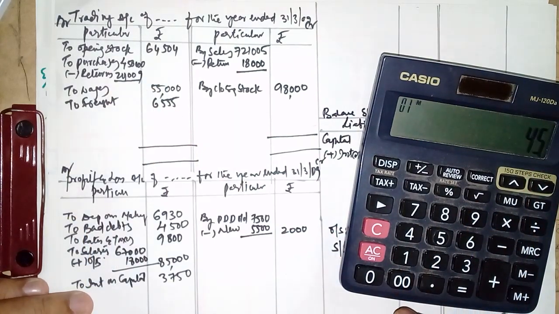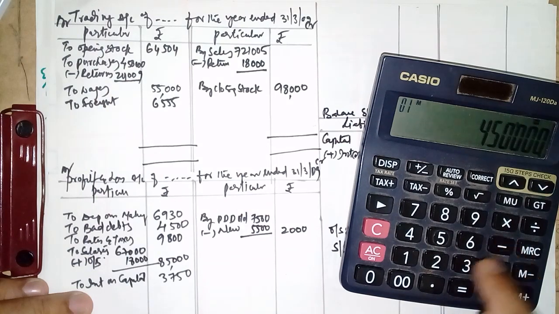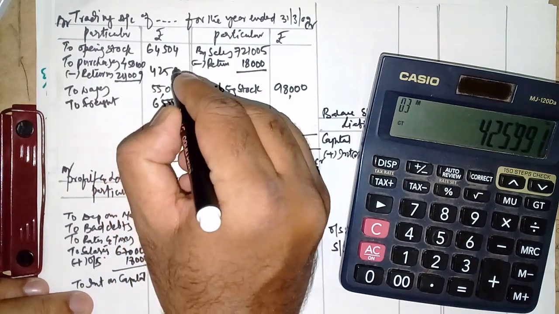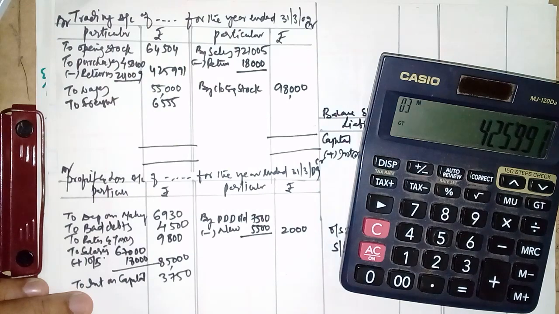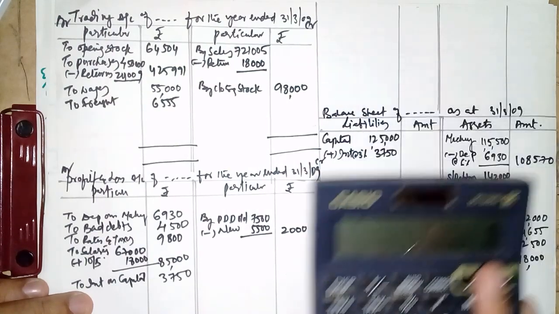4,50,000. Is it visible? I hope it is visible for you people, right? 4,50,000 minus returns, that is 24,009. We'll get net purchases 4,25,991. Right?